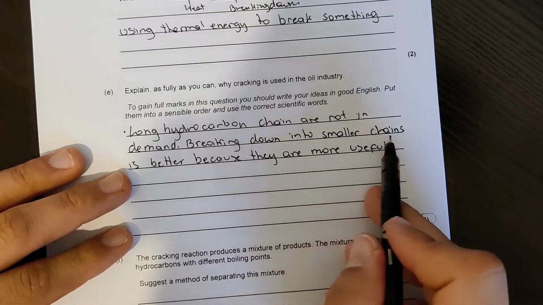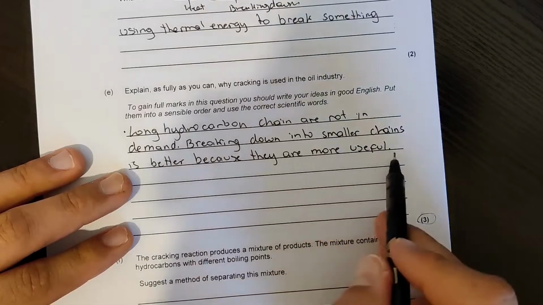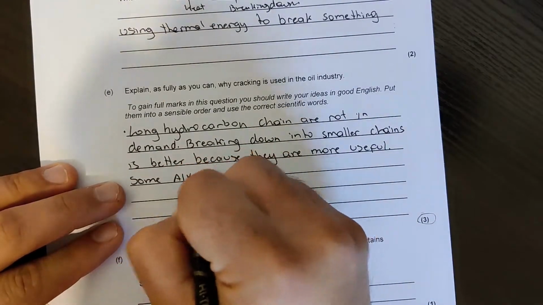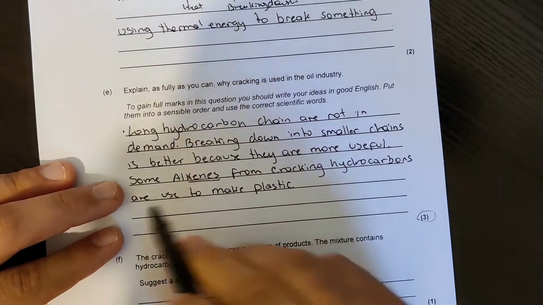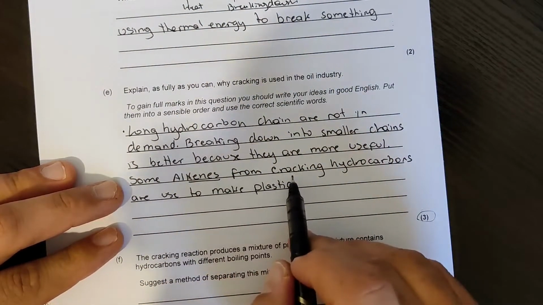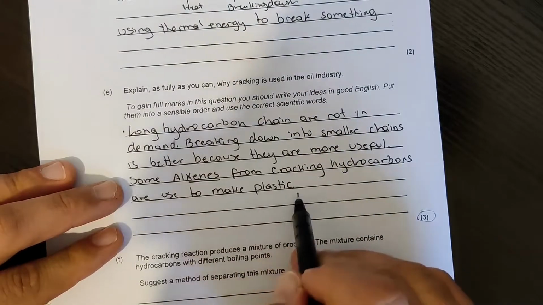Breaking them down into smaller chains is better because they are more useful. Some alkenes from cracking hydrocarbons are used to make plastics.